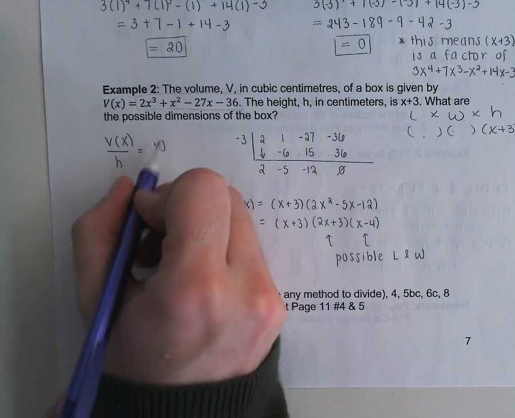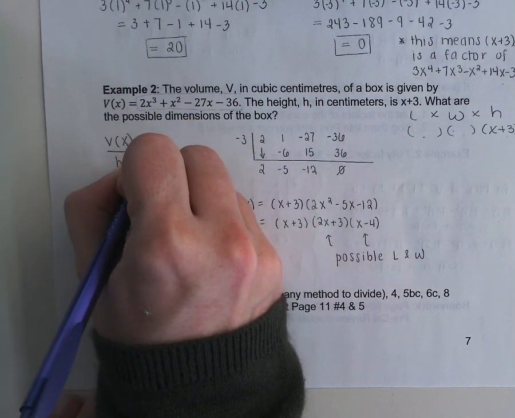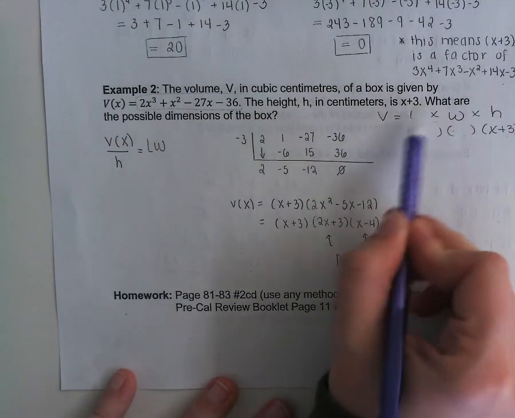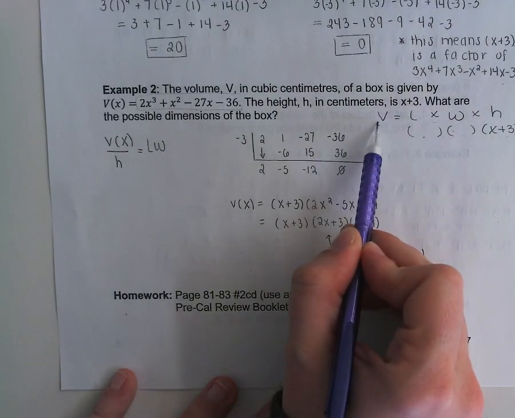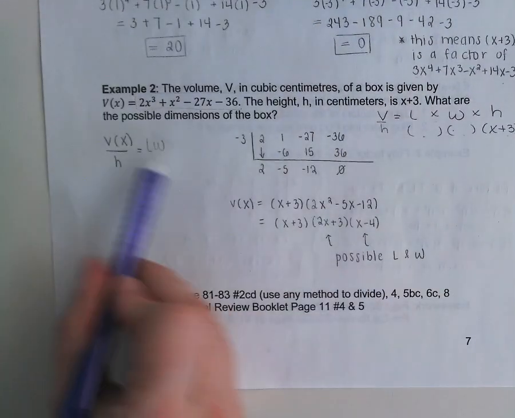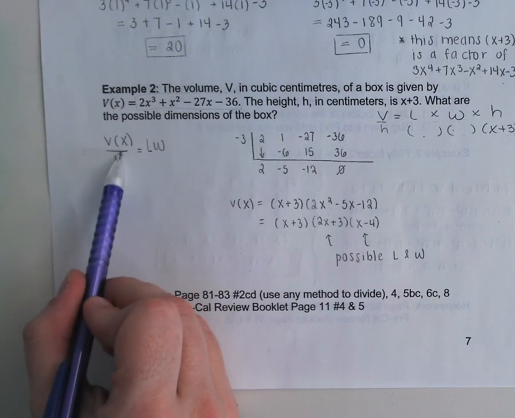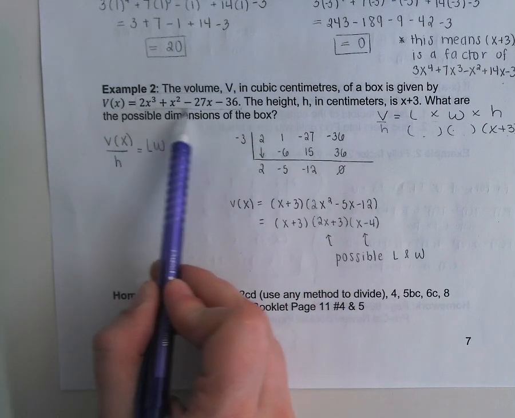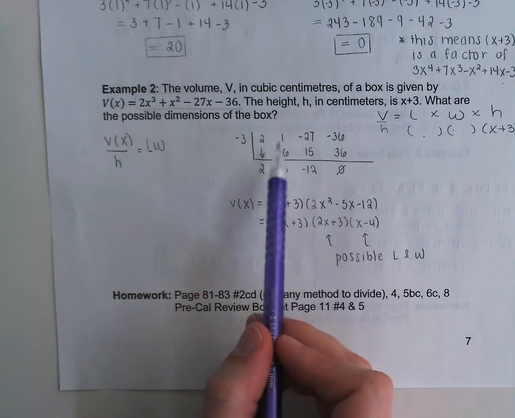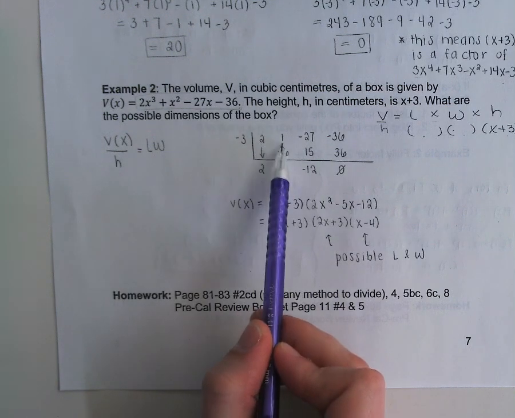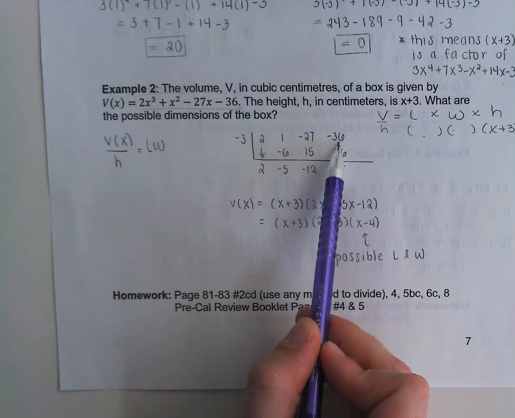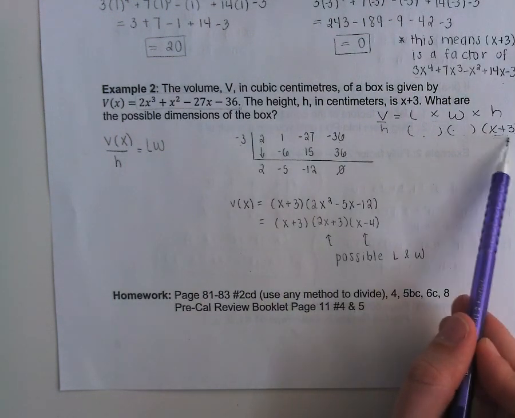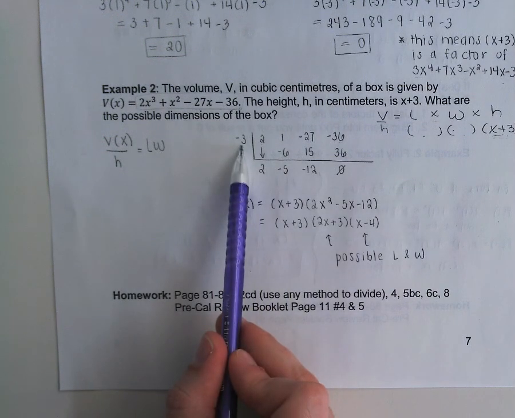So if I take my volume, now I should have written the length here. This is equal to volume. So if I want to solve for L times W, I can take my volume and divide by H, which is what I've written over here. Take my volume function and divide it by H. So here is my volume function here. I've chosen to use synthetic division, so I plugged in 2, 1, negative 27, and negative 36, and I'm dividing it by my height. Remember, in synthetic division, we take the opposite sign, so negative 3.